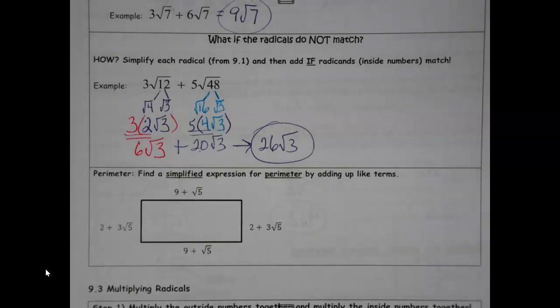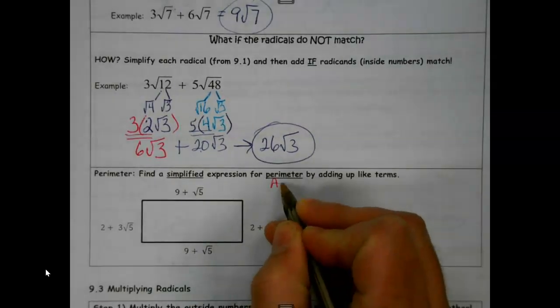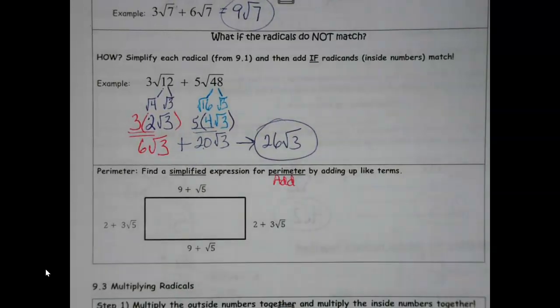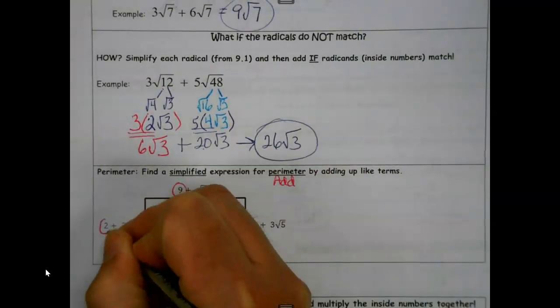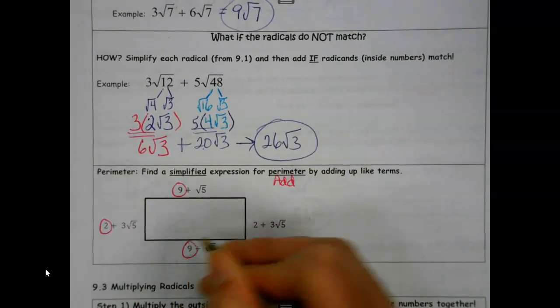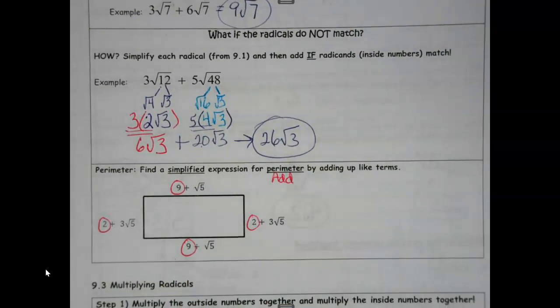You're like, oh, the rectangle's back. Okay, we're looking for perimeter, which again just means add up the like terms. So I'm going to work my way around. I'm going to be like, all right, plain numbers all the way around.